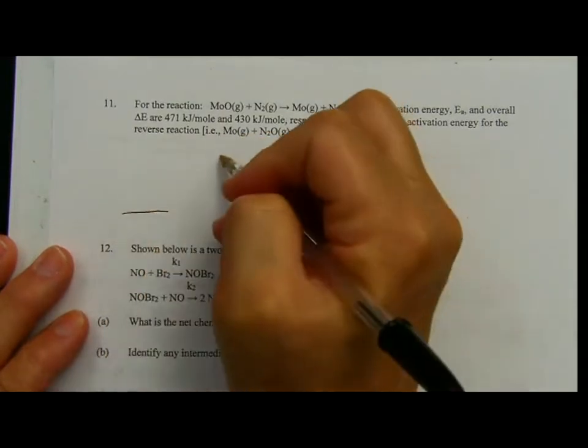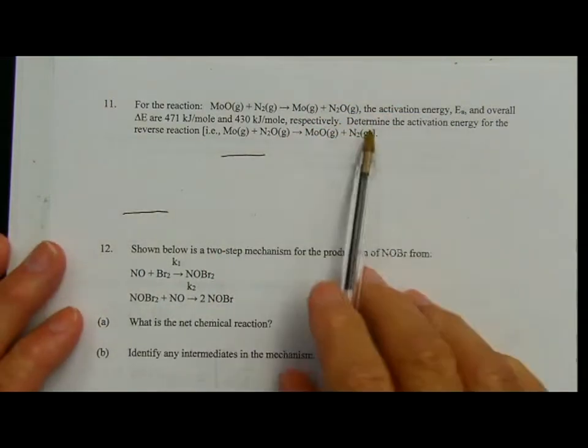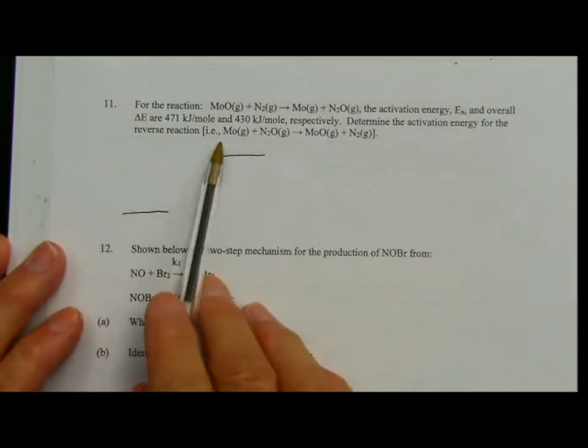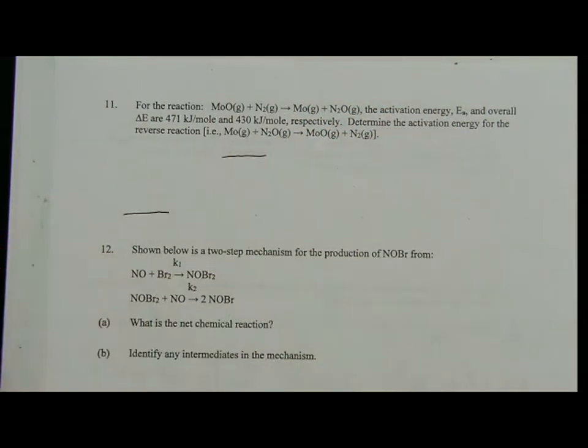Whenever you see a problem like this, it says determine the activation energy for the reverse reaction. We are going to see in the next chapter that most chemical reactions reach an equilibrium where the forward reaction initially goes, and then as the products build up, the reaction is going to start going in the reverse direction.